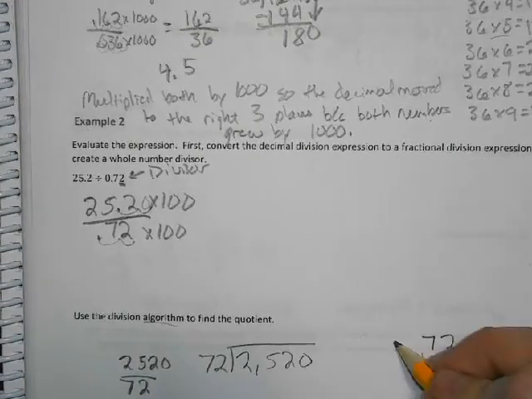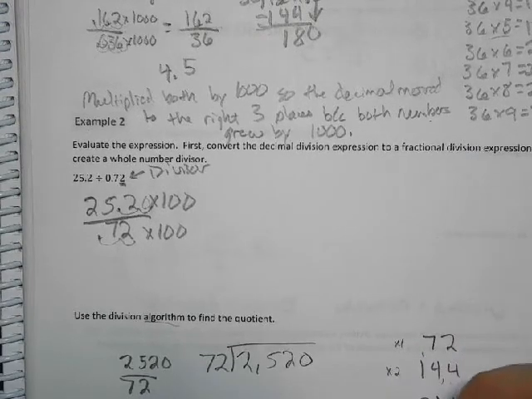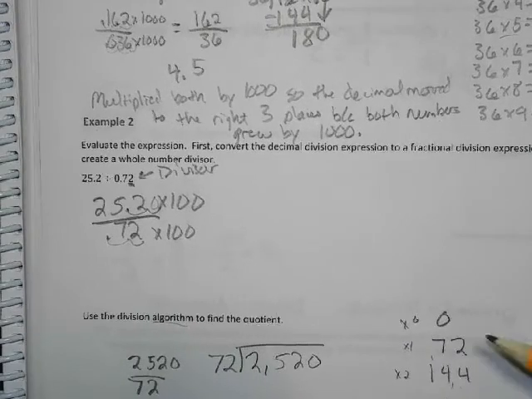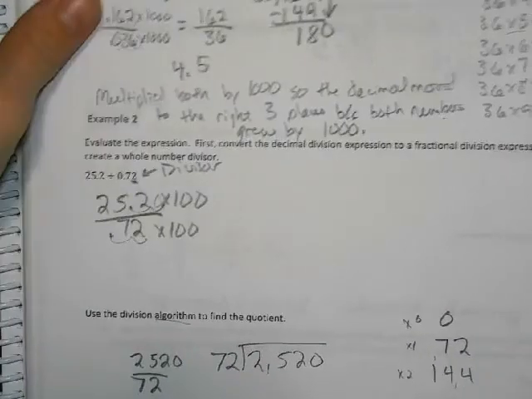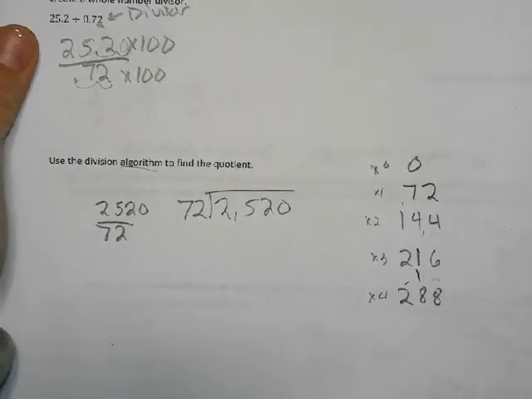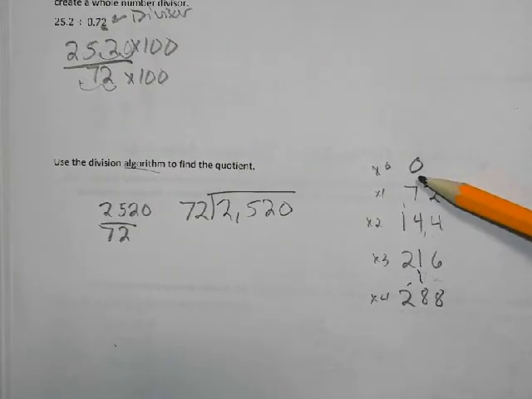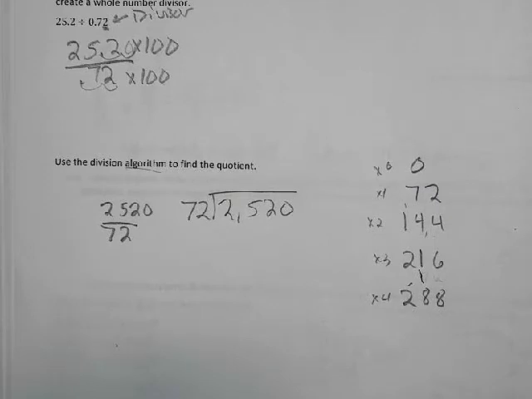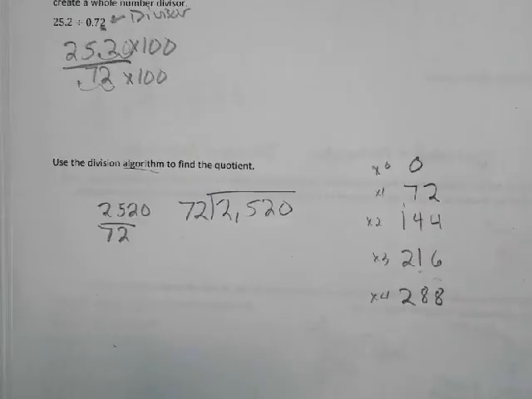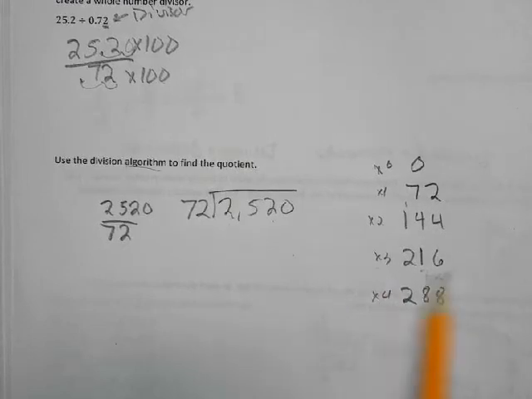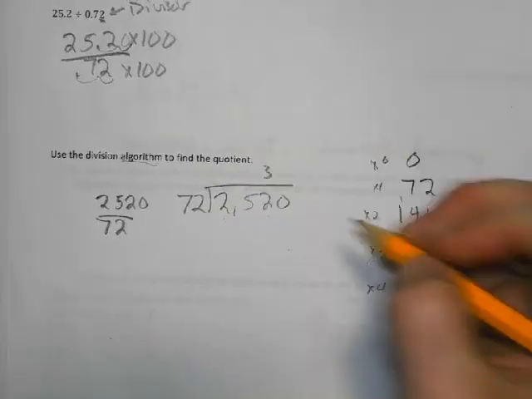Because this is times 1, that's times 2, times 3, times 4. And don't forget, times 0 is 0. So if none of my numbers are big enough, or if all my numbers are too big, then I just put a 0 in place and then get the next value. So anyways, we have 252. The closest I can get is the times 3 here. So I have it times 3.